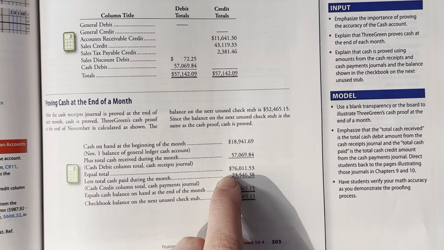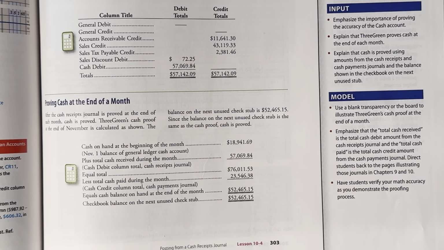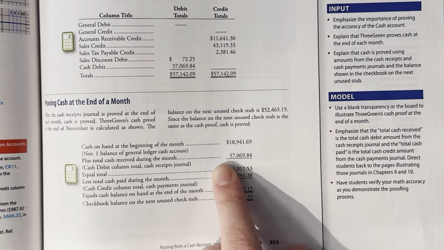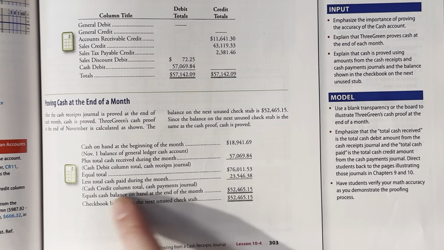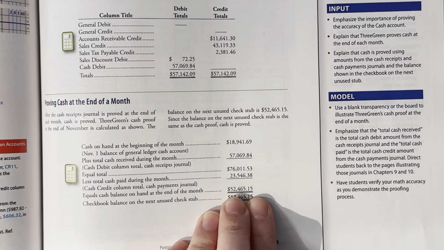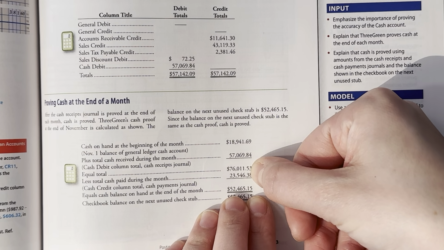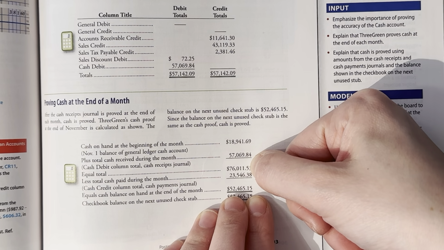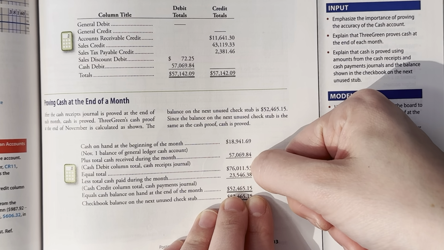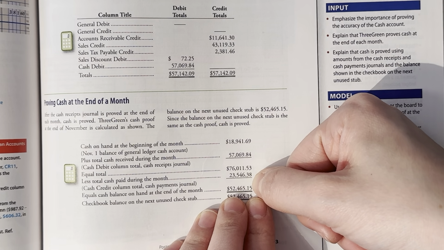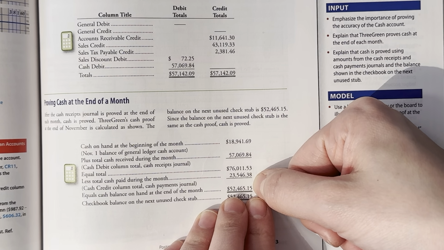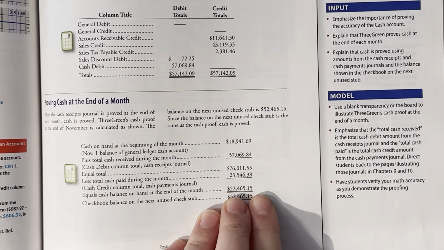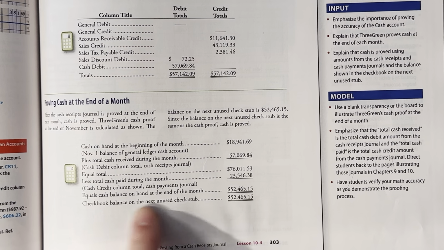Then we want to subtract out less total cash paid during the month. So our cash payments that month is $23,546.38. So we subtract out how much we paid during that month to get equals cash balance on hand at the end of the month. So we started with this. We received this much during the month. And now we have a total. We subtract out how much cash we paid during the month. And we have $52,465.15. Well, up here it says the balance on the next unused check stub is $52,465.15.